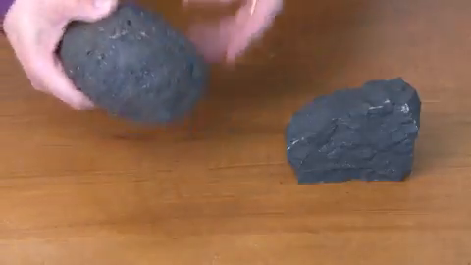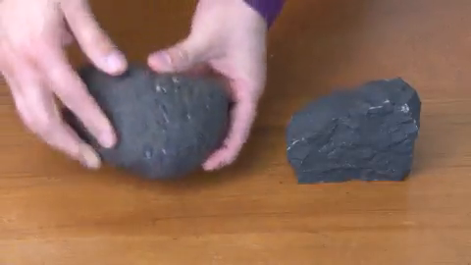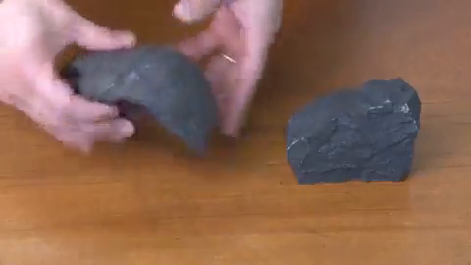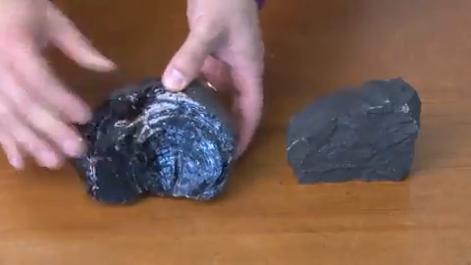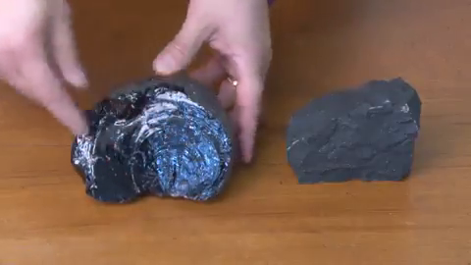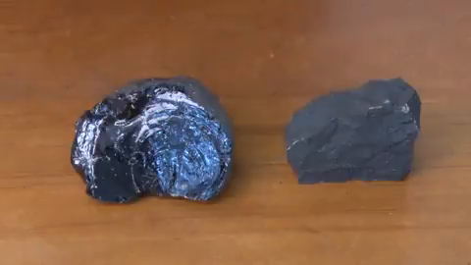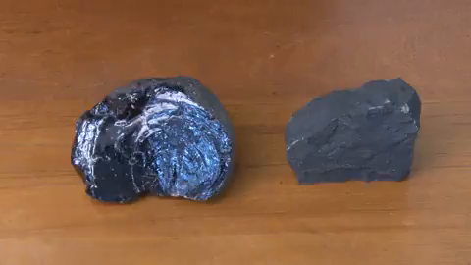This is volcanic glass. This is the way it would look if you were to find it in the field. But here, we've used a hammer to split it open, and you can see the shiny, glass-like surface. This is rock that has been cooled extremely quickly. It's cooled so quickly it has no crystalline structure at all.